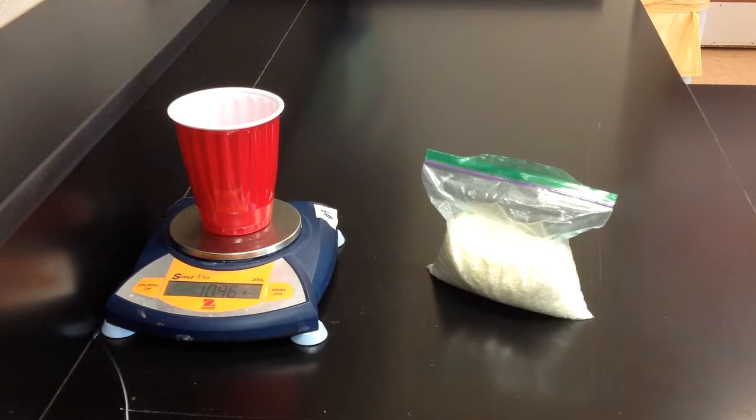We have 10.96. Now, you'll notice my balance keeps changing numbers. It's jumping between the 9.6 and the 9.7. Write the number that it stays on the longest, sometimes the average, or the one that you saw before it kept changing. So it went back to the 9.6. That's what I saw originally. I'm going to put 10.96, and for the sake of time, I'm going to keep it that way.